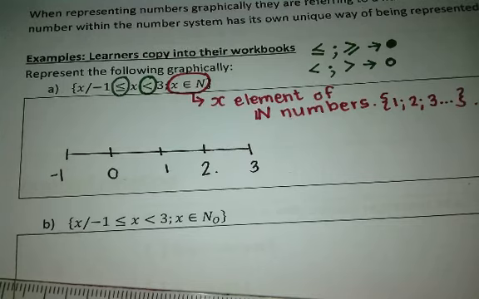Right, grade 10s. So our number line is going to be indicated by the numbers which need to be represented graphically. But now, that little piece at the end, x is an element of natural numbers, is going to tell you where your number line needs to start or end. Now you've got to think to yourself, negative 1, is that a natural number? So our number line is not going to start at negative 1 because negative 1 is not a natural number. It's an integer.